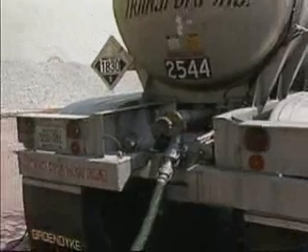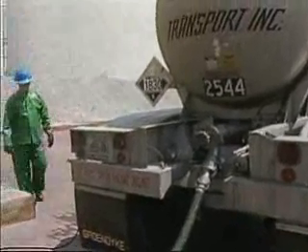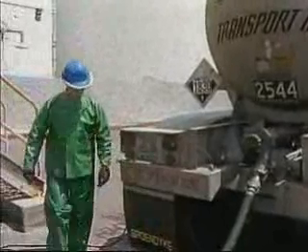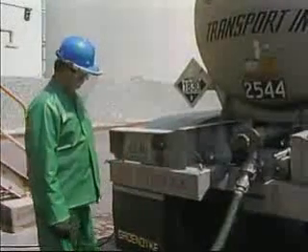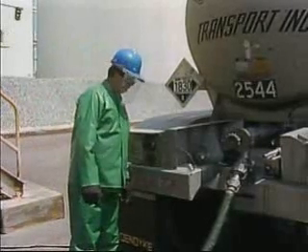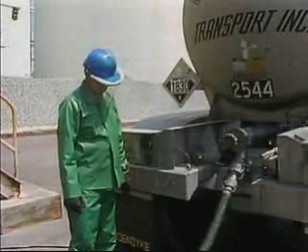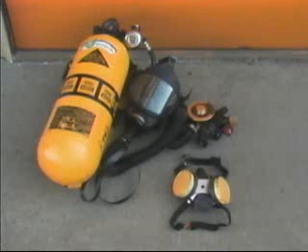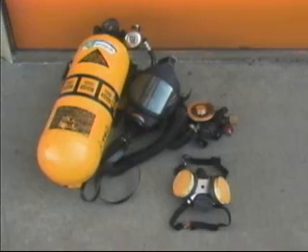During a transfer, loading area personnel should remain close by to watch for any abnormal conditions. Adequate protective gear must be worn. This may include rubber boots, rubber gloves, face shields, and protective suits. Depending on the situation, respirators or self-contained breathing equipment may also be required.